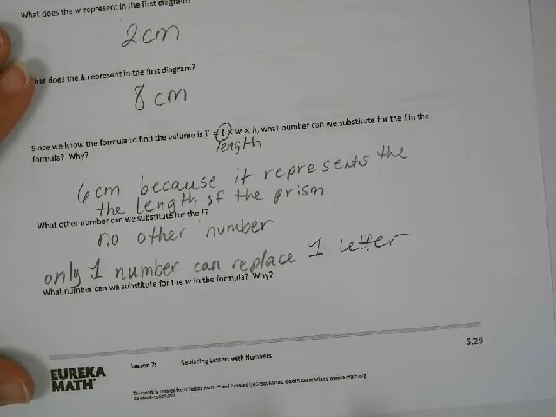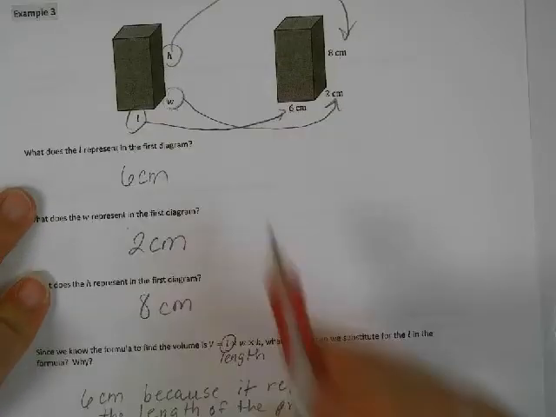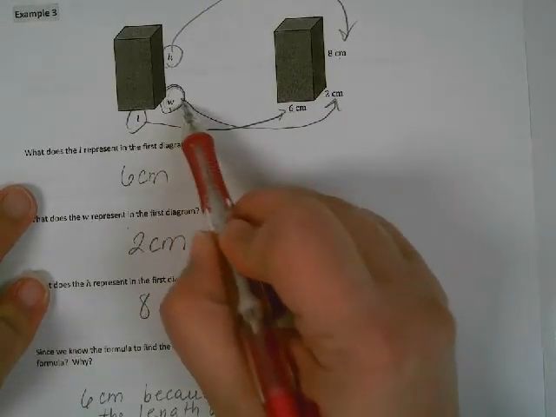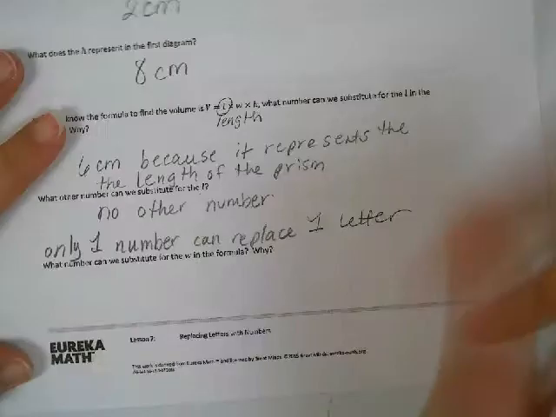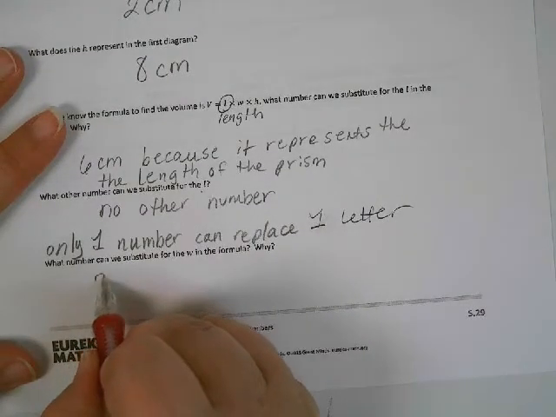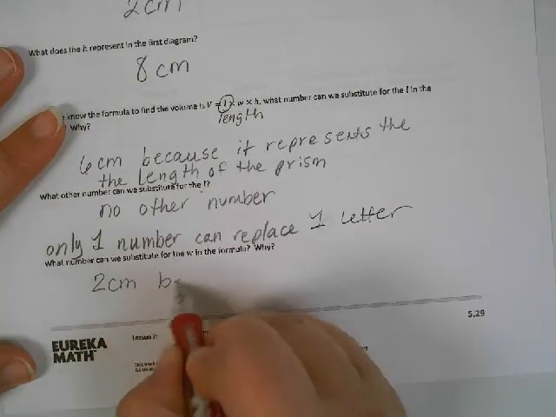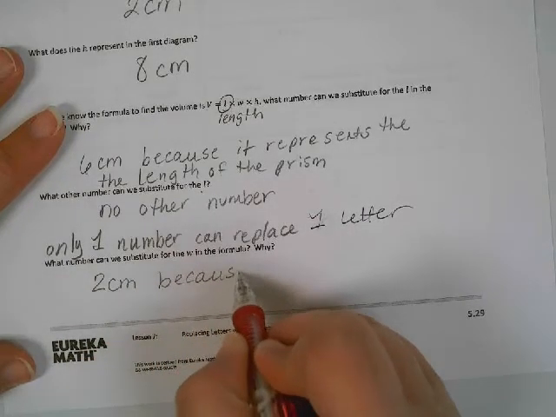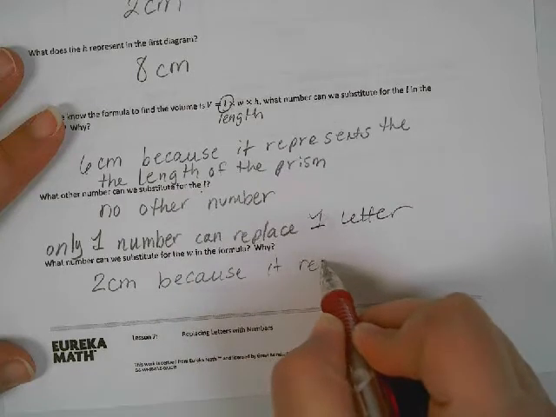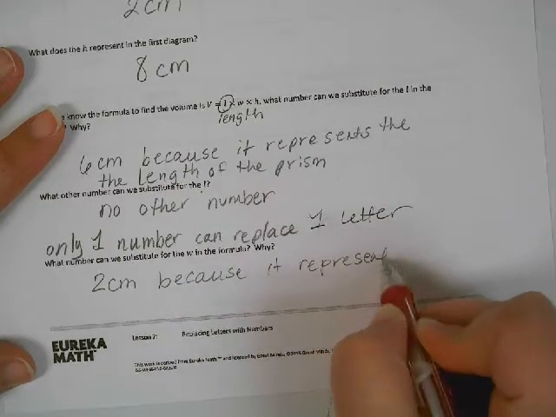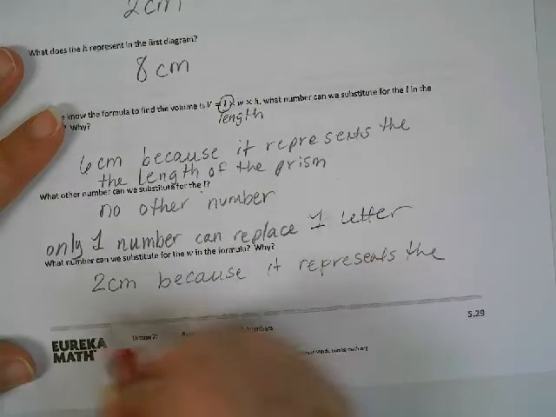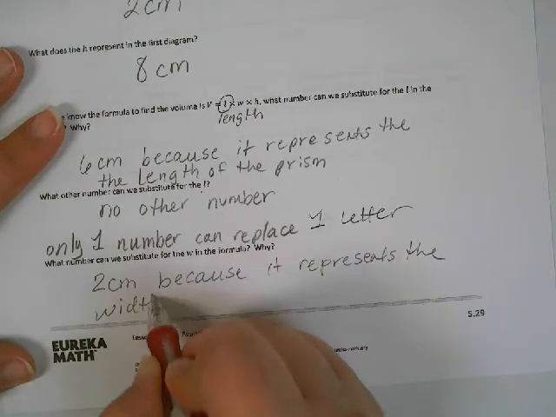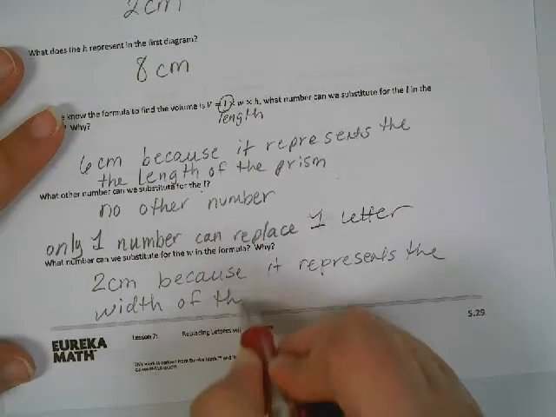The next question, what number can we substitute for the W in the formula? So I look at the placement of the W, and I see that its partner is 2. So I'm going to say 2 centimeters because it represents the width of the prism.